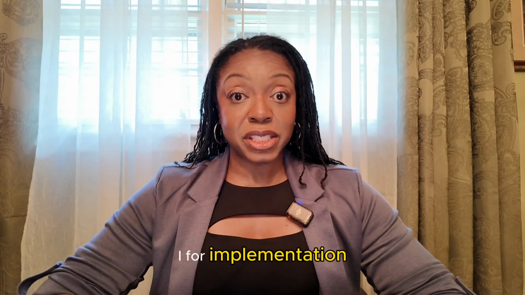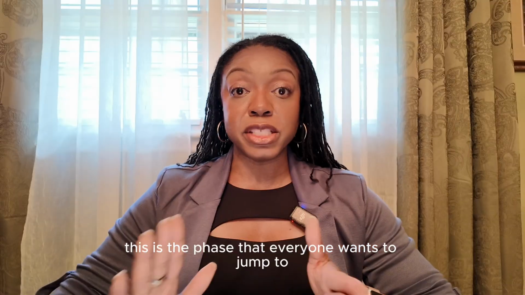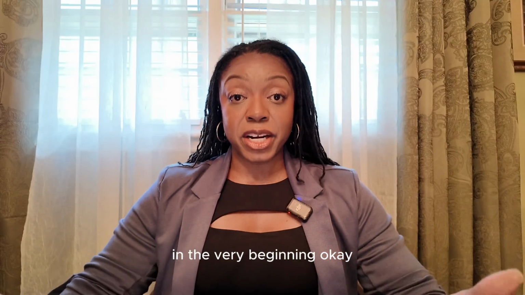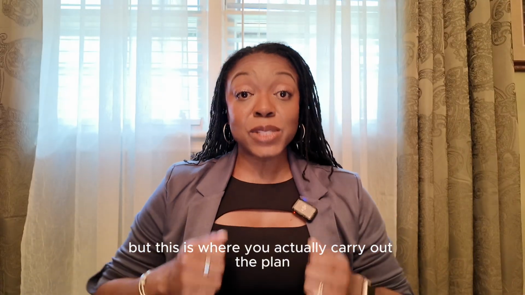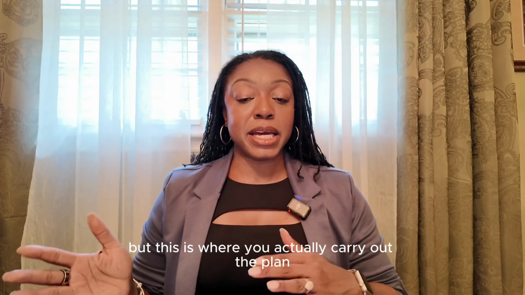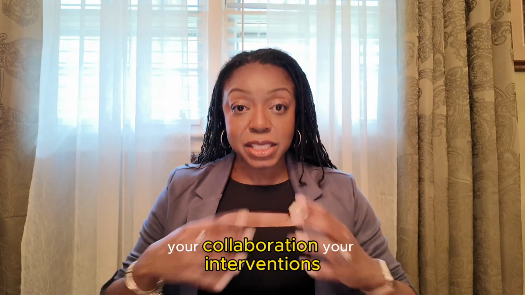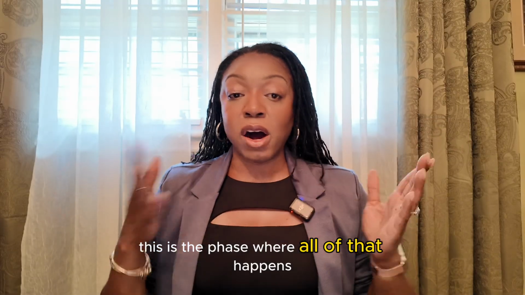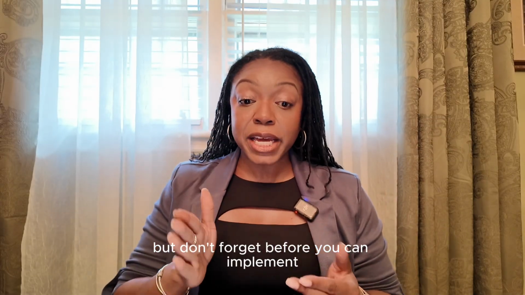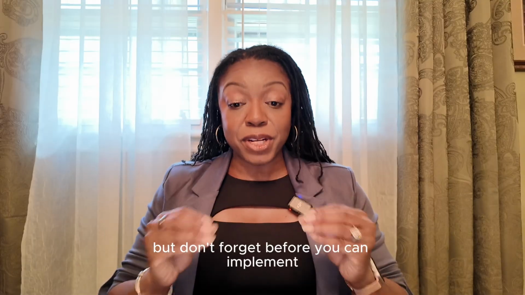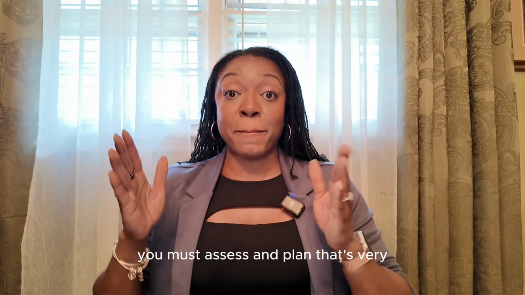I for implementation. This is the phase that everyone wants to jump to in the very beginning. But this is where you actually carry out the plan. This is when you're teaching, your collaboration, your interventions. This is the phase where all of that happens. But don't forget, before you can implement, you must assess and plan.